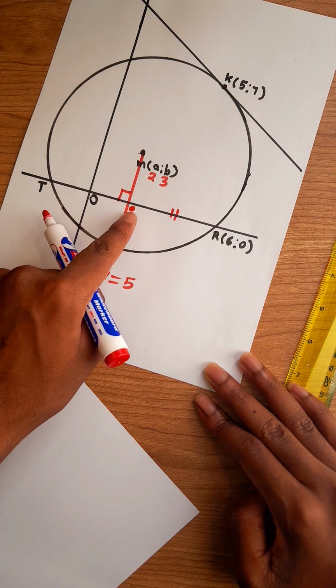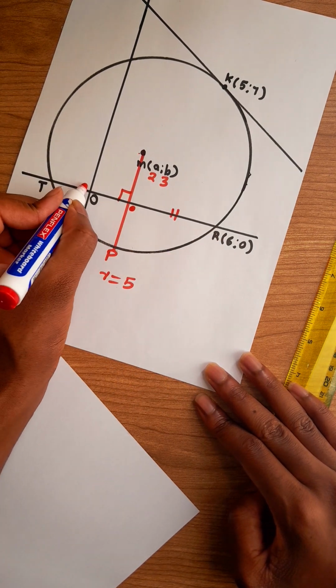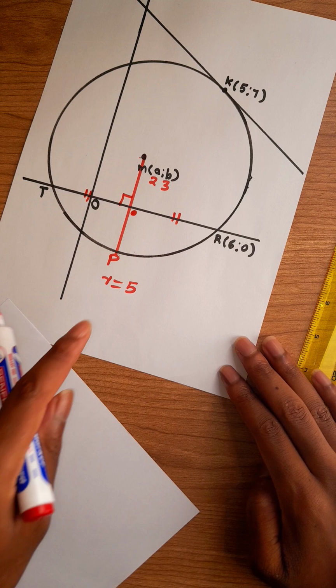It means that from point O to R actually equals from point O to T. This one is from theorem number 1. I want you guys to see something. This is a pure gold question.